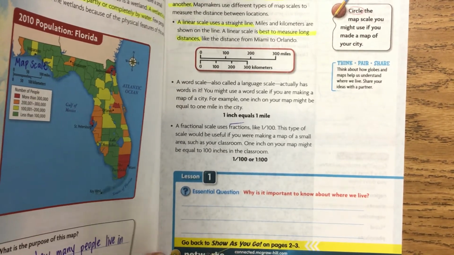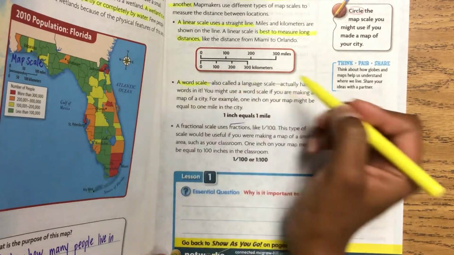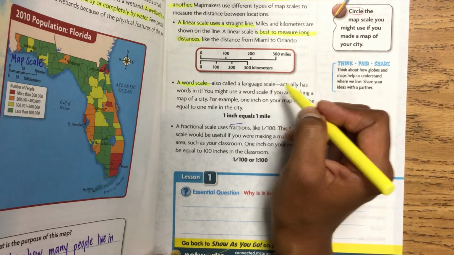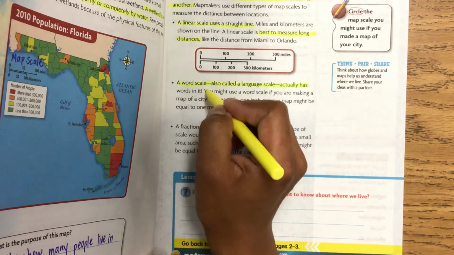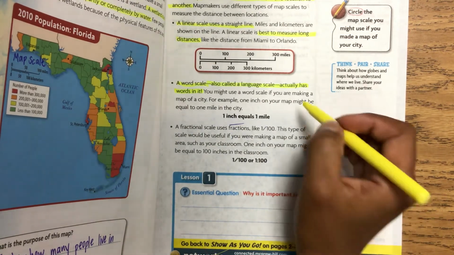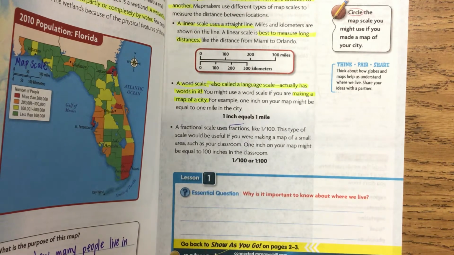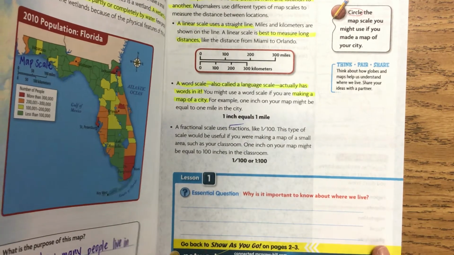Let's highlight what a word scale is for. A word scale, also called a language scale, has words in it. It is usually used when you are making a map of a city, so a shorter distance.